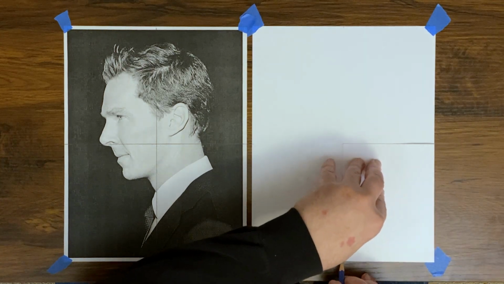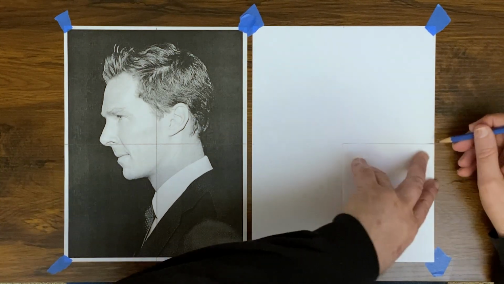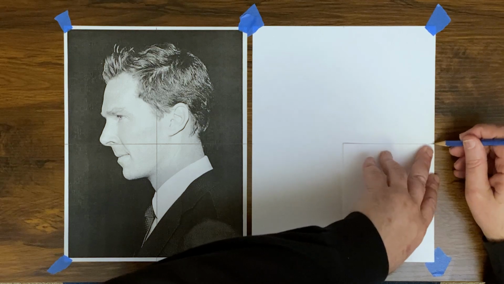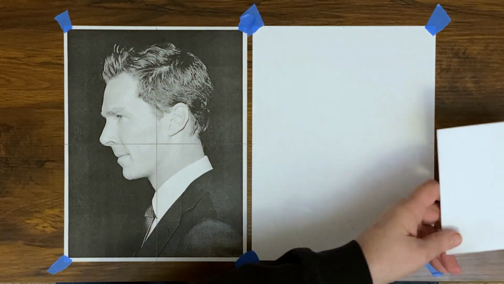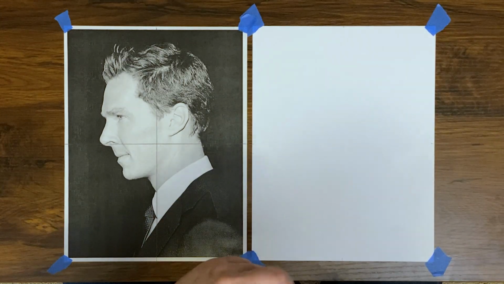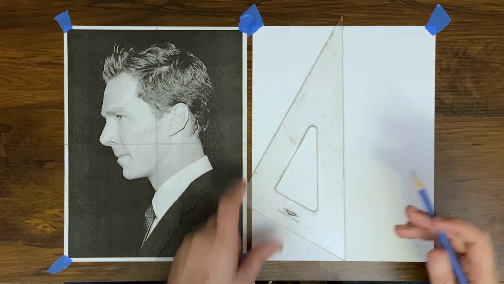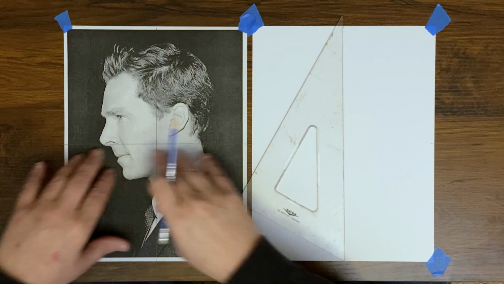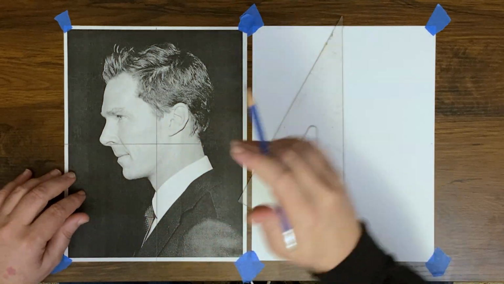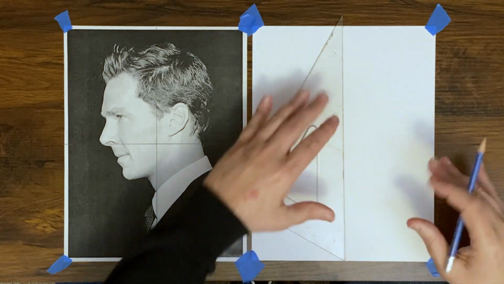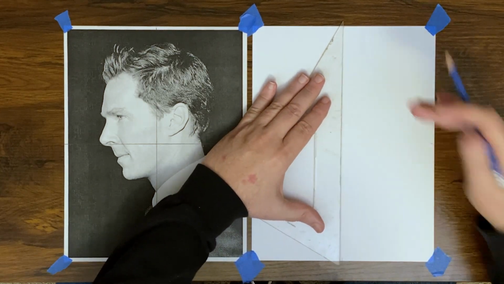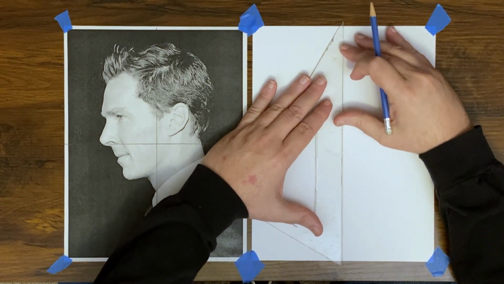This will give us the four edges. And on a reference photo, I recommend making the line fairly dark, but on your actual drawing, you might want to make it a little lighter so it's easier to erase.